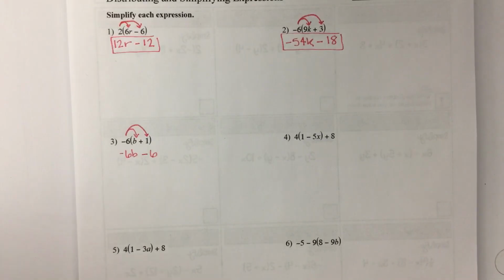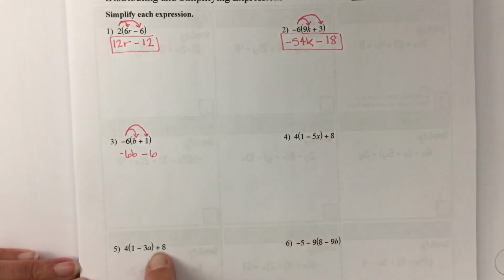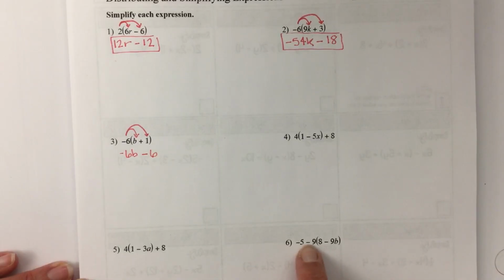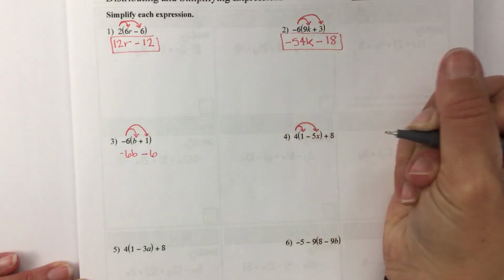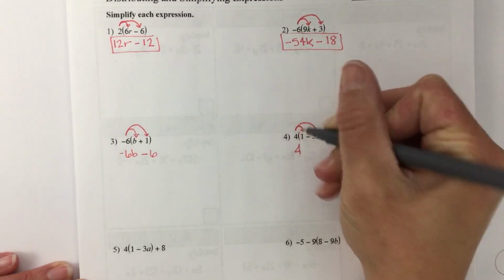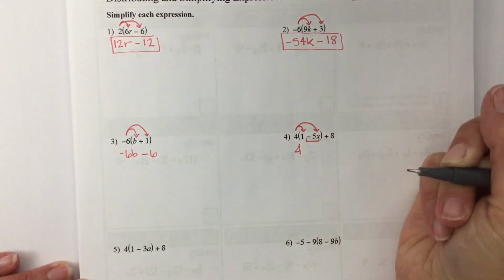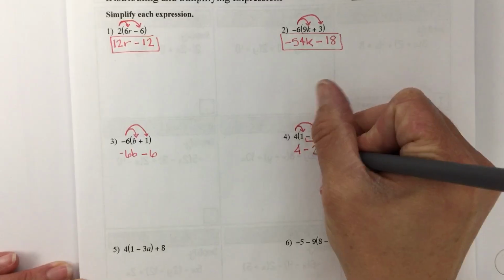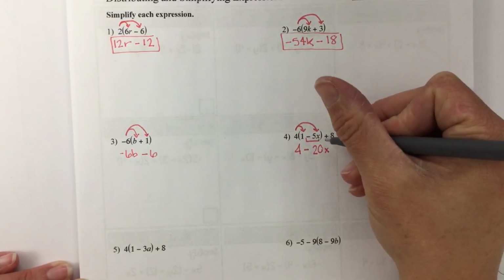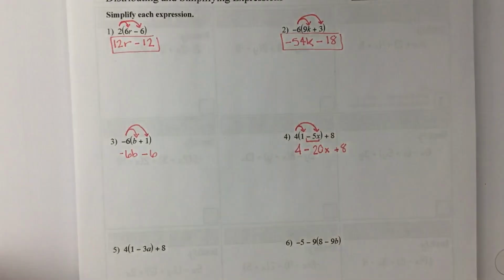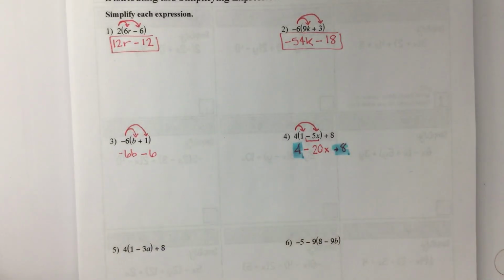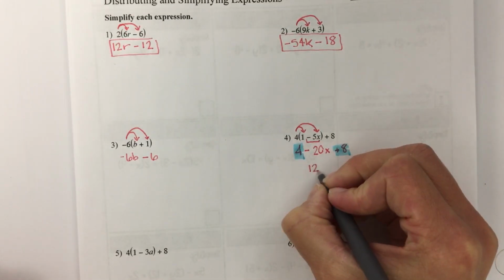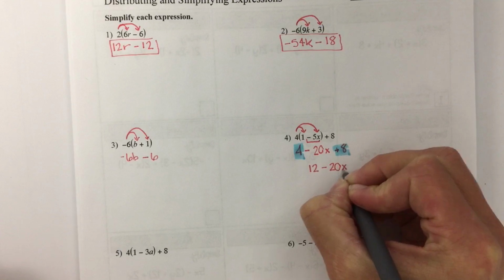Okay, the next 3 add a little something outside of the parentheses, either to do afterwards or maybe even in front. You still have to make distributing your first step. Okay, so 4 times 1 is 4. 4 times a negative 5x is a negative 20x. And then I just drop down this plus 8. Now your job is to find those like terms. So I have a positive 4, positive 8 gives me 12 minus 20x.